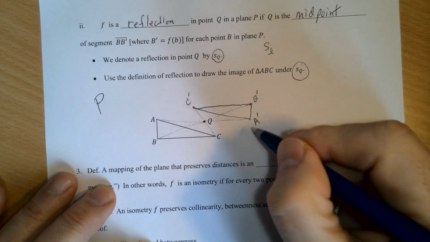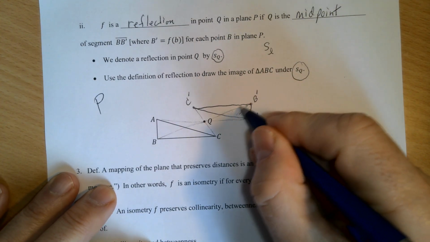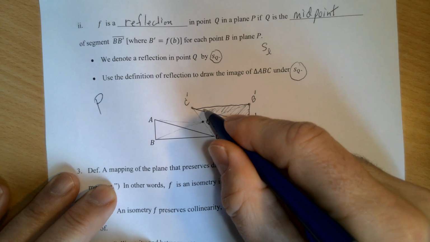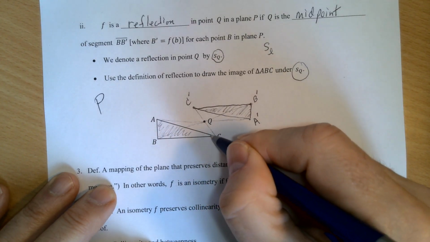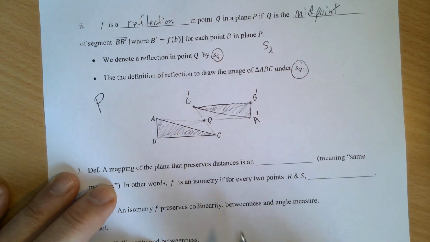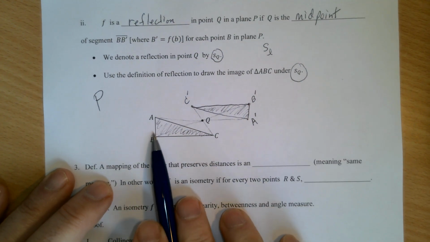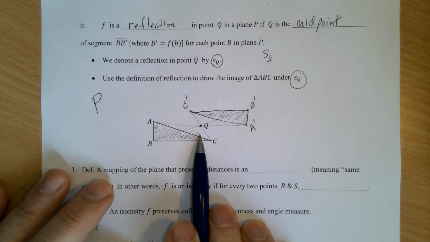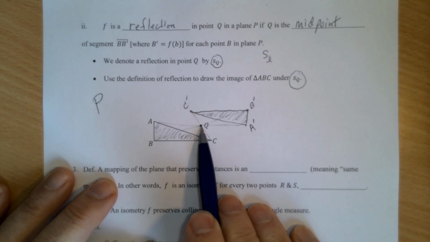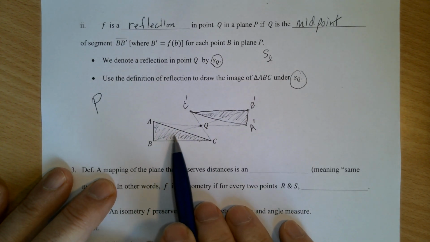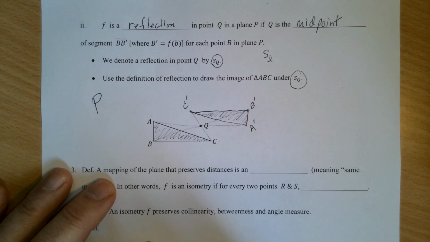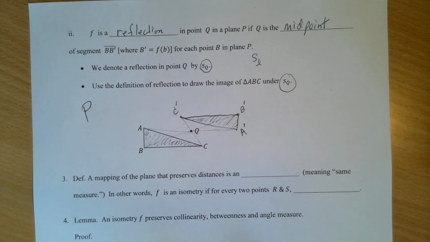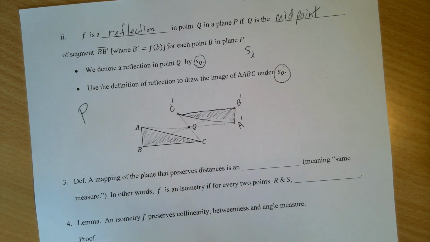Okay, and maybe I'll shade the interior just to make it stand out a little bit because I have those extra lines in the plane there. So here's our triangle ABC. The reflection about the point Q of this triangle and its interior would be A prime, B prime, C prime. Okay, so that's how you get a reflection about a point.